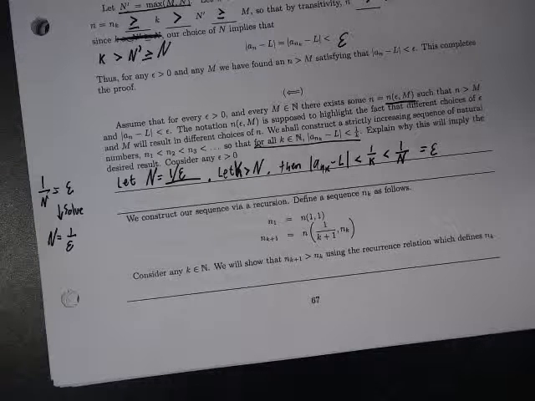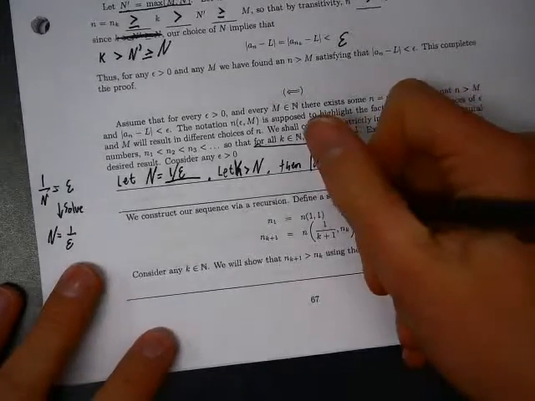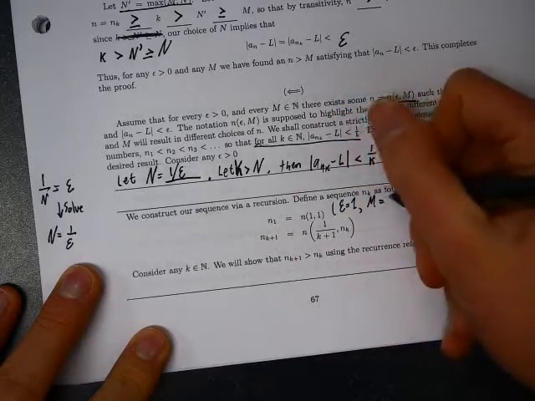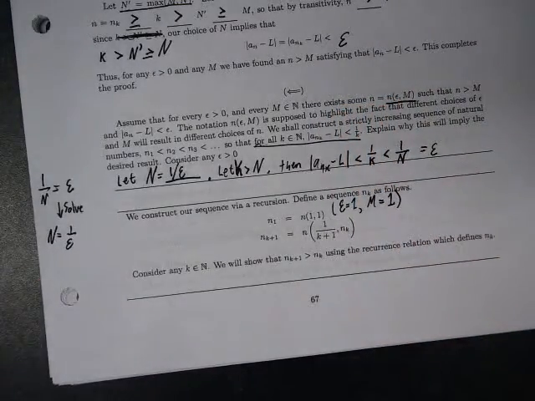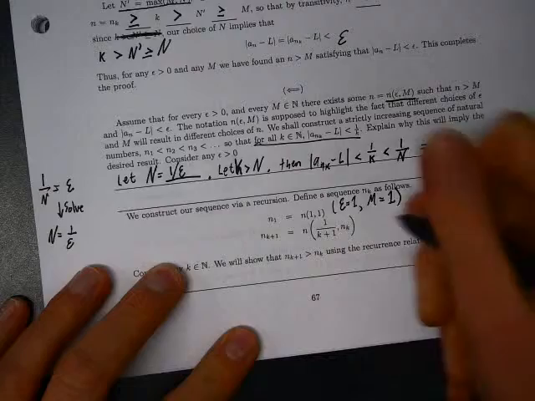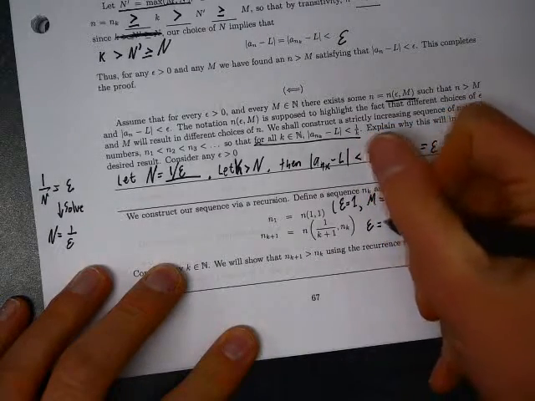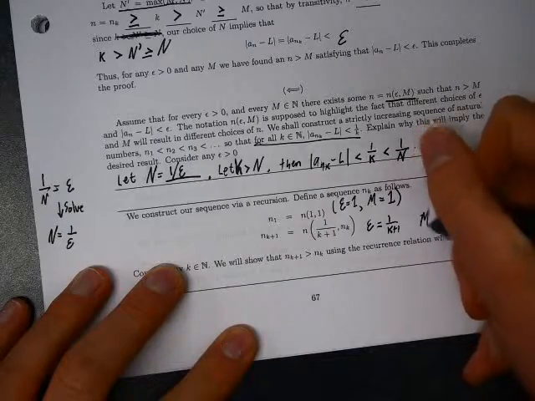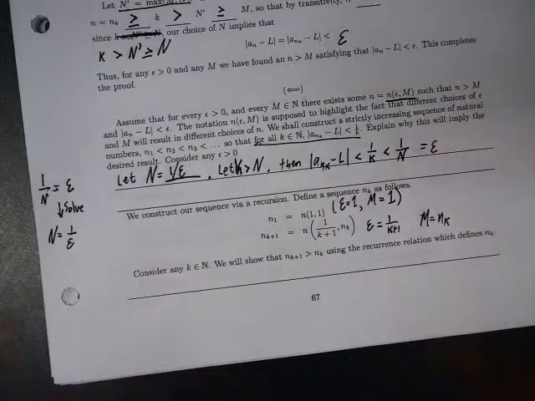So here's how I'll build it. I'll set n sub 1 to be n of 1, comma 1. So if you like, this is epsilon equal to 1, big M equal to 1. I'll set n sub k plus 1 to be little n of 1 over k plus 1, comma n sub k. So here my epsilon is 1 over k plus 1, and my big M is n sub k.